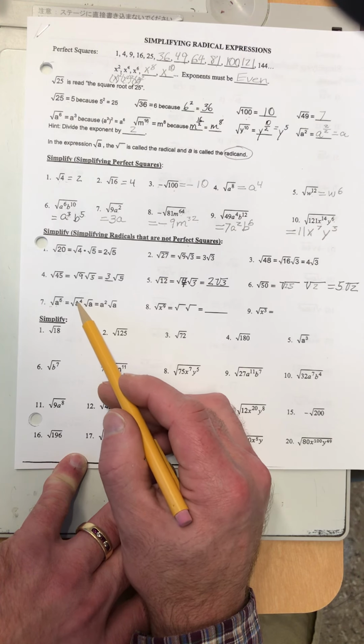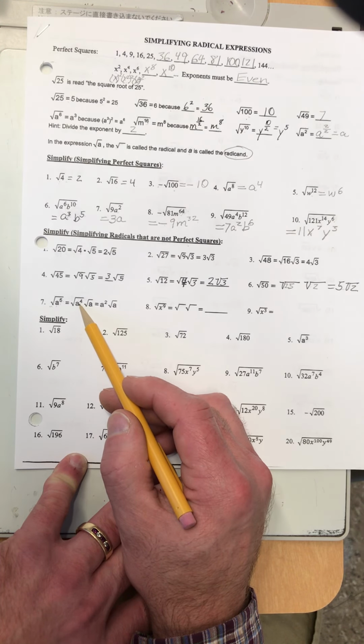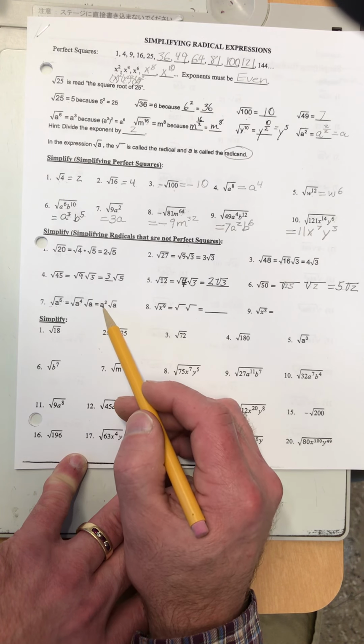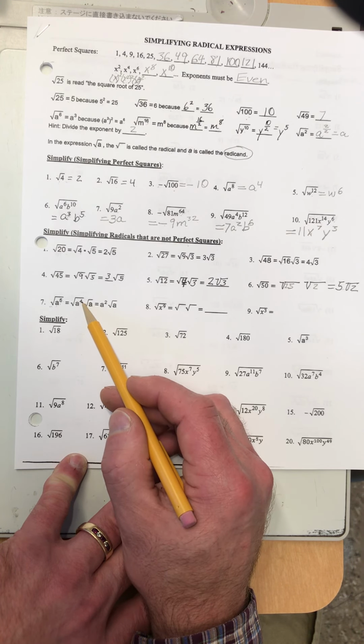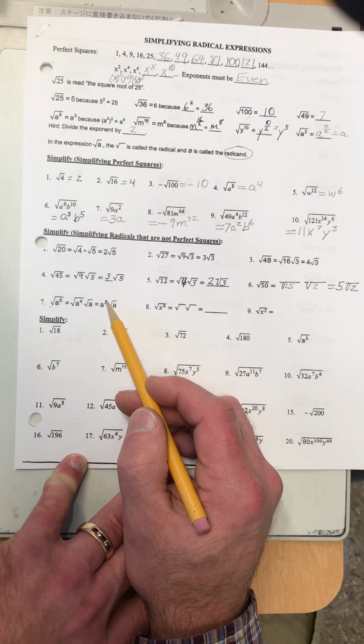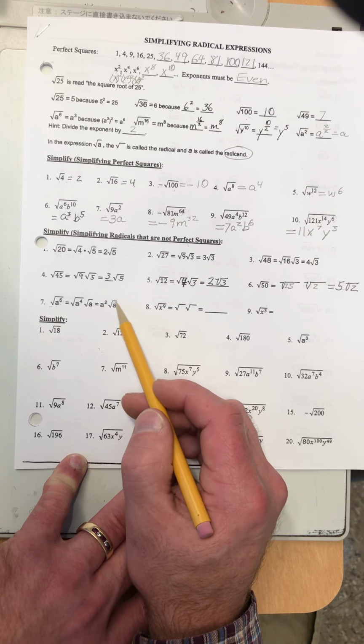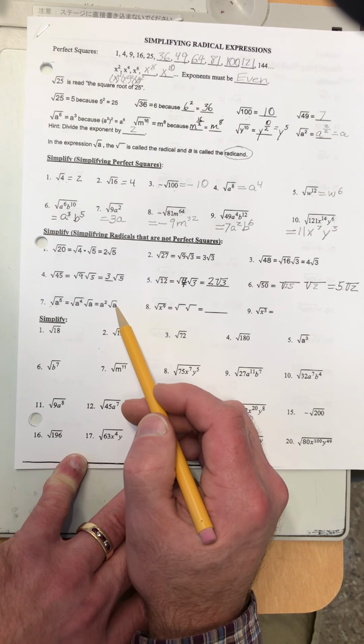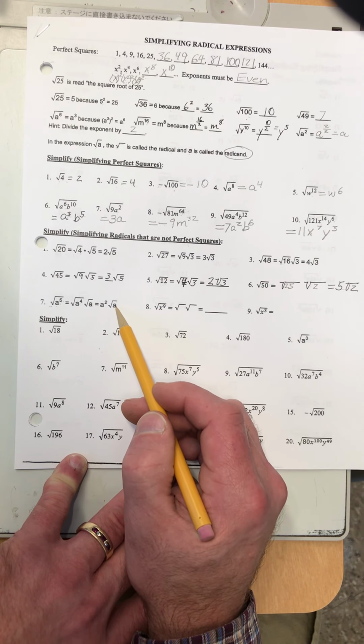That gave me an even value for my exponent. And because it's an even value, then I can divide it by 2. So square root of a to the 4th would be 4 divided by 2, so a to the 2nd times the square root of a. And I can't take the square root of a because it wouldn't come out evenly.